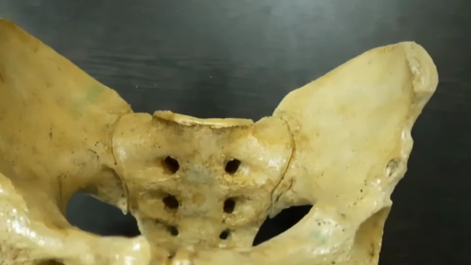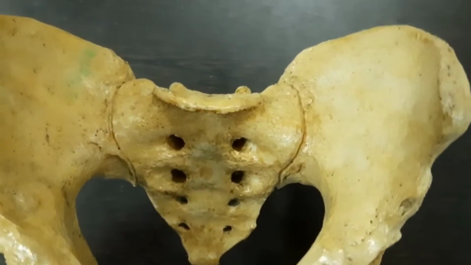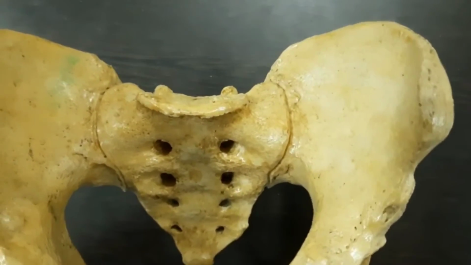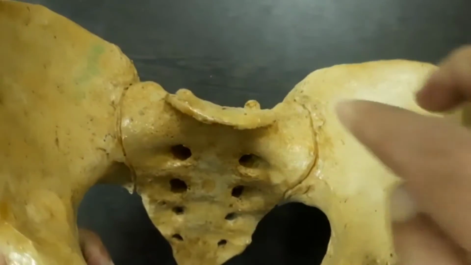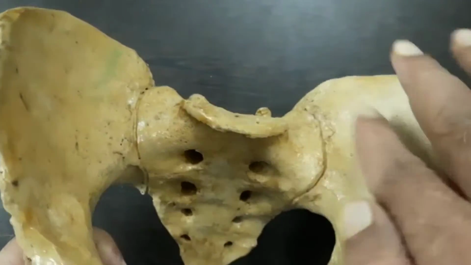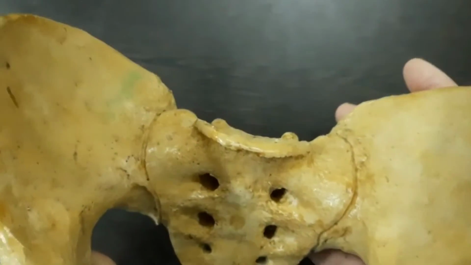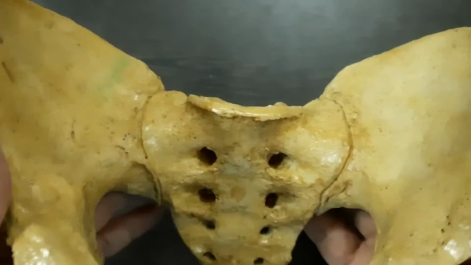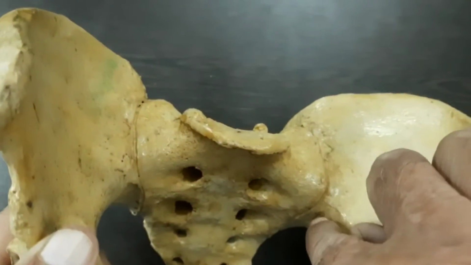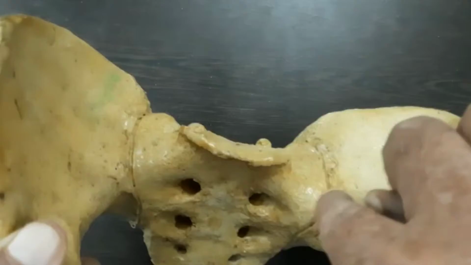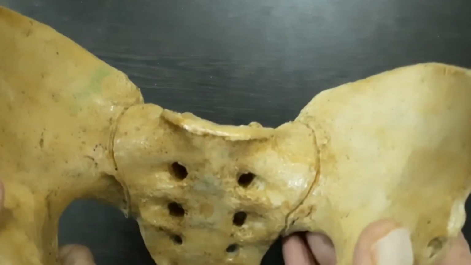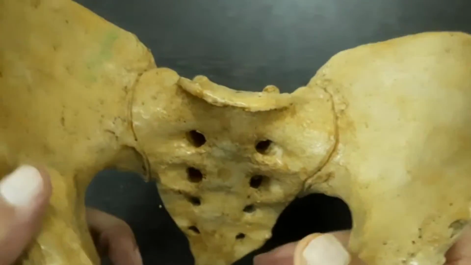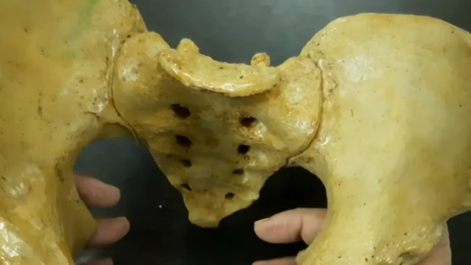It is posteriorly placed and forms the posterior wall of the pelvic cavity. It lies between the 2 hip bones. These are the 2 hip bones. The ilium part of the hip bones forms an articulation, that is the sacroiliac articulation, where it joins with that of the 2 hip bones of the two sides.